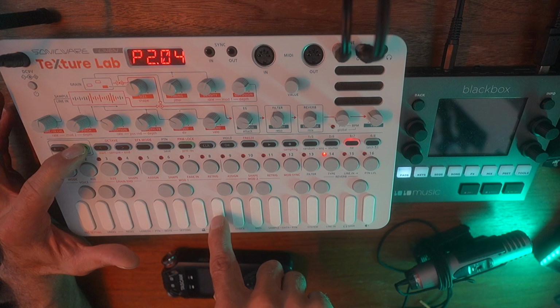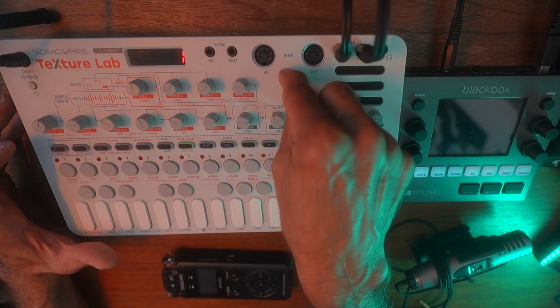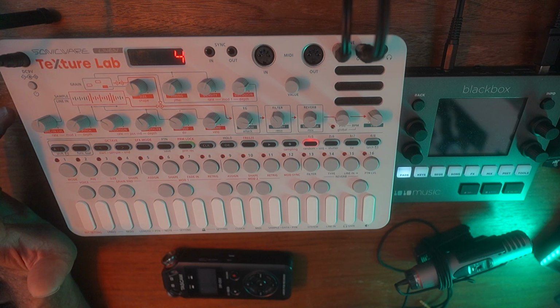Pre-count is what I want. Let's see if we can get that again so you can see it. Volume, pre-count. So you can have it click as many times as you want. I have it giving me 4 clicks, 1 measure before we start. Okay, so great. That's our pattern set up.